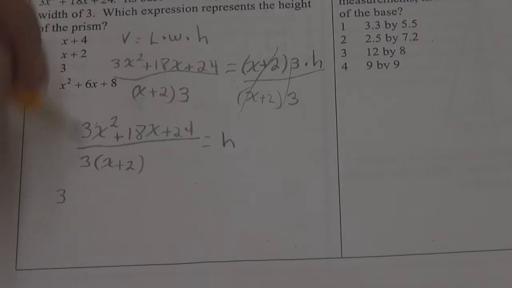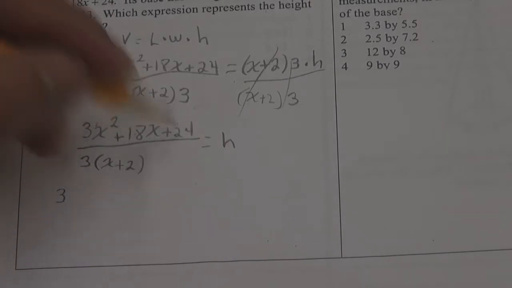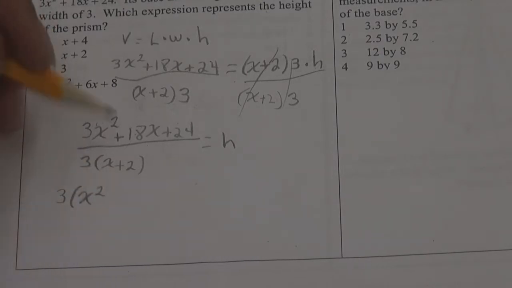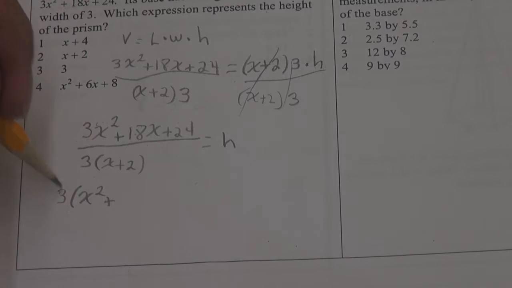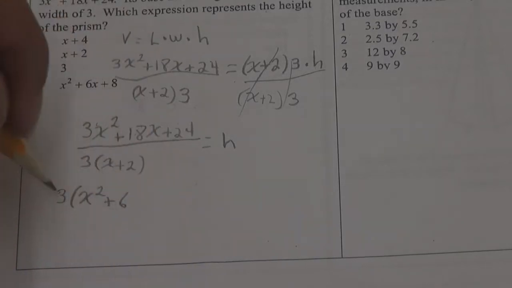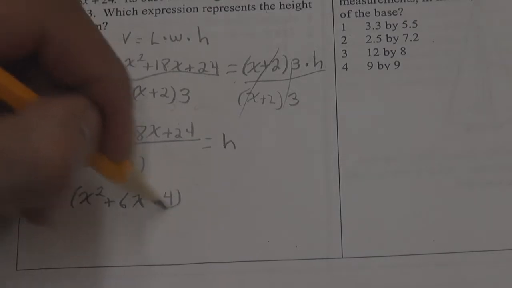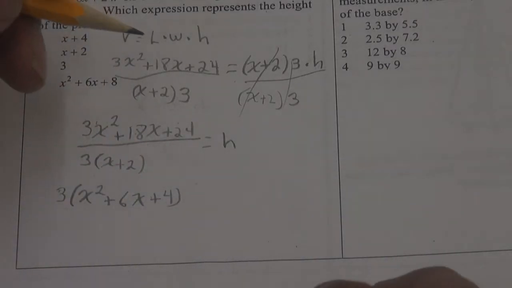Okay, what is the greatest common factor between 3, 18, and 24? It is 3. Then when you factor out 3, what do you have left? x squared plus, okay, you factor out 3, so then you got 6, because 3 times 6 is 18. So 6x plus 4. Okay, good.